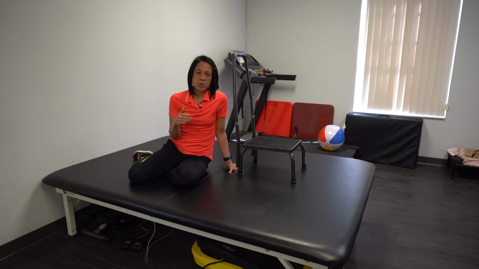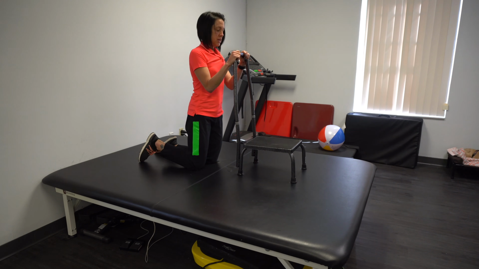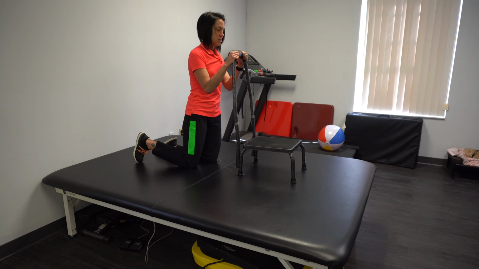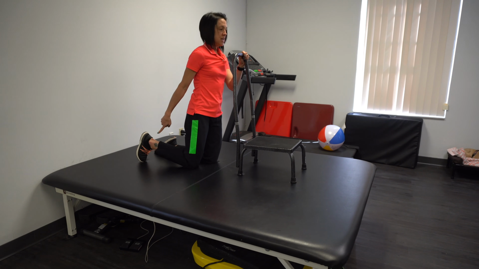Now always start with your foot on the mat or staying down. That's the easier method. That'll help you just kind of learn how to feel that movement a little bit, and then progress to lifting the whole leg up off of the bed, including the foot. So again, this is the easier version, keeping that foot down when you bring that knee out to the side.